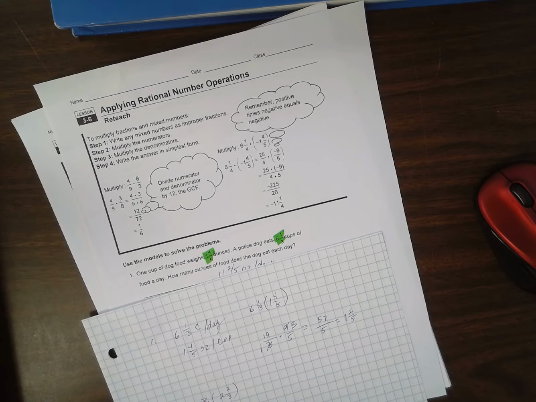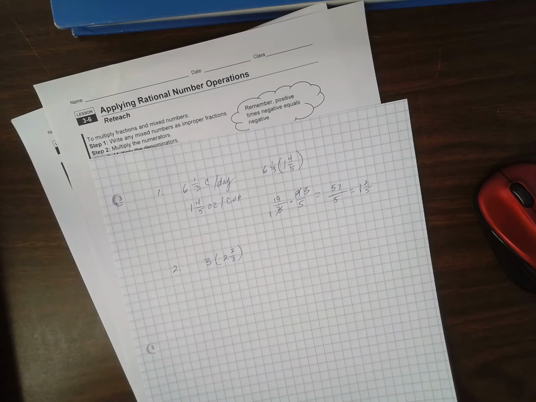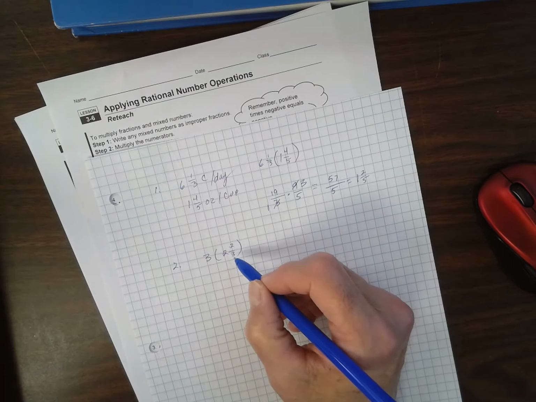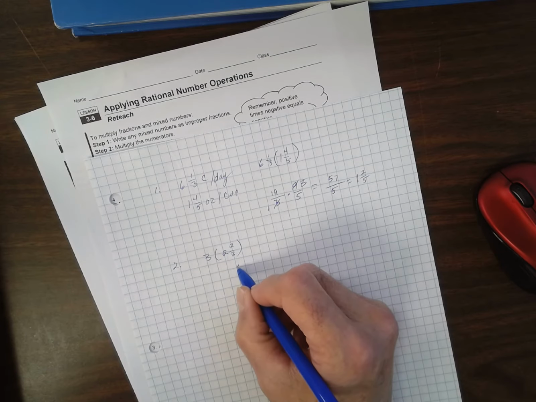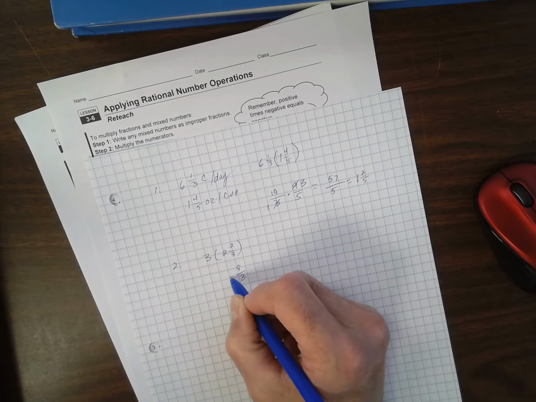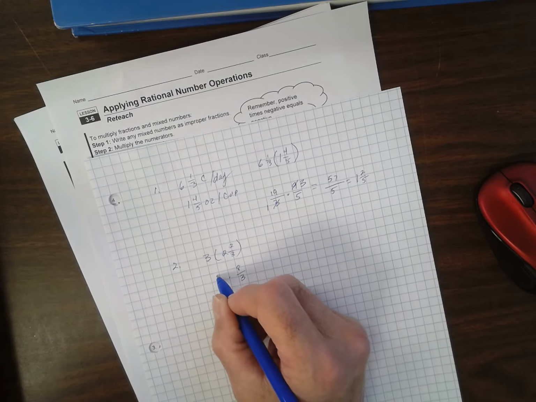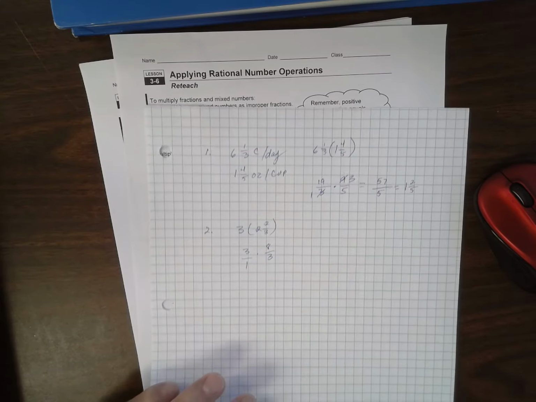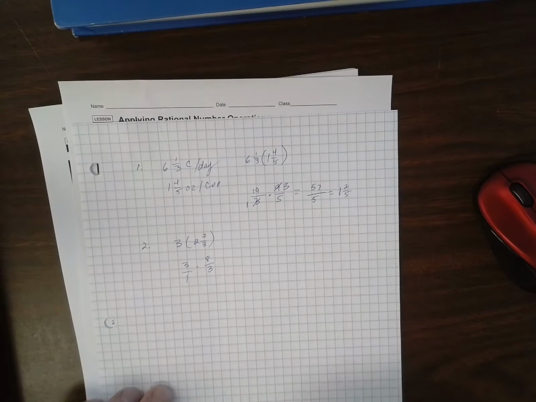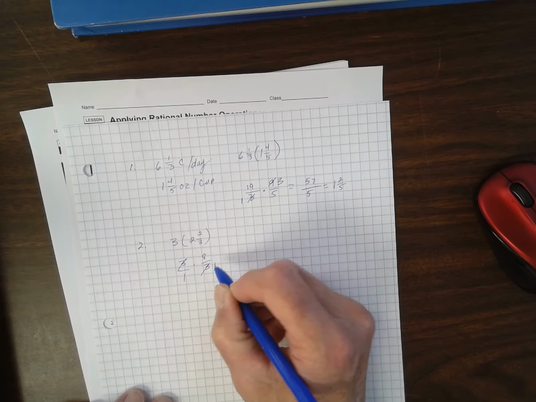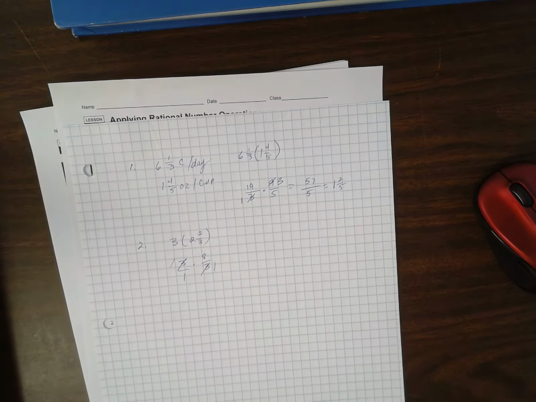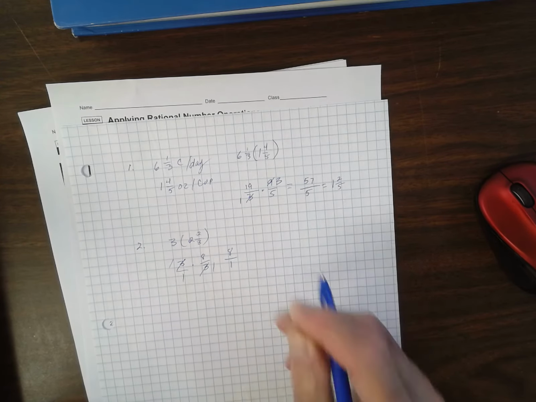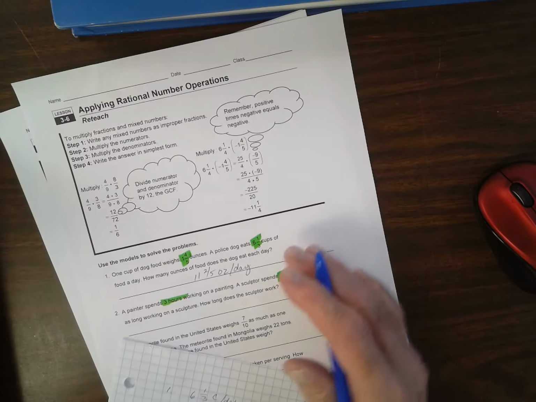Before I start, I want to turn this into an improper fraction. 3 times 2 is 6, and 2 more is 8 over 3. And I'm going to turn this into a fraction, 3 over 1. Now I can simplify part of it. This becomes a 1. Factor out the 3. 1 times 8 is 8. 1 times 1 is 1. So the sculptor worked 8 hours.